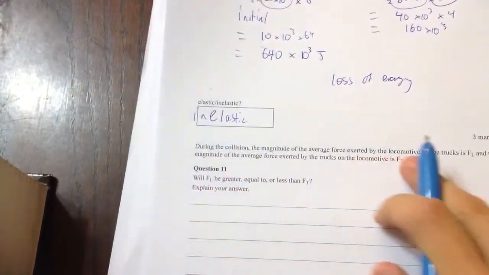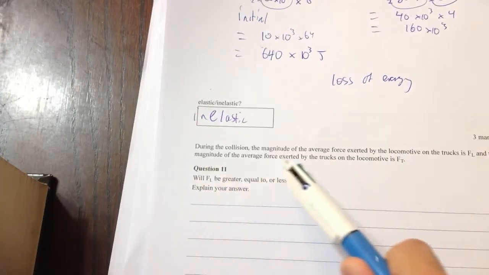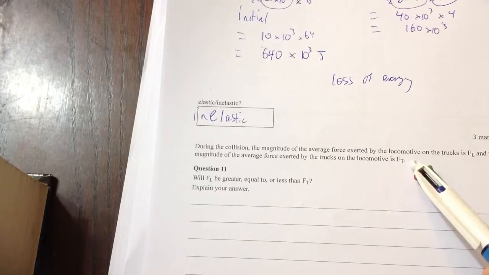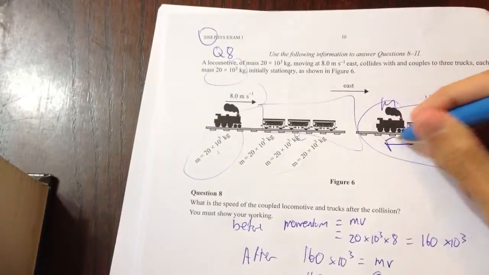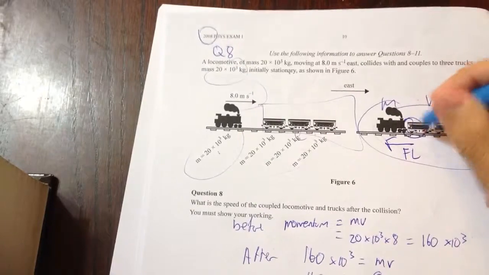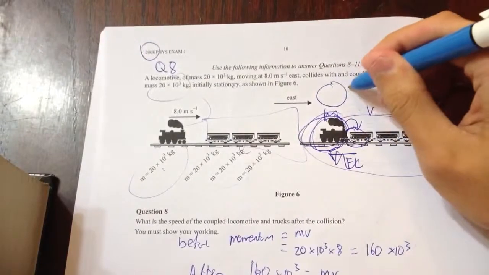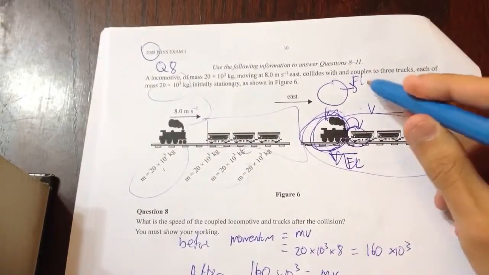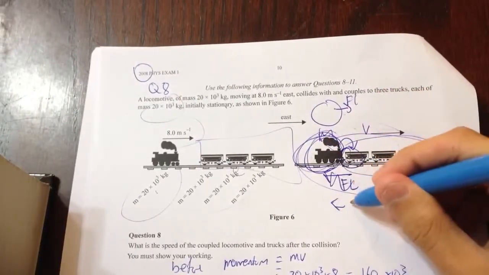During the collision, the magnitude of the average force exerted by the locomotive on the trucks is FL. The magnitude of the average force exerted by the trucks on the locomotive is FT. So the locomotive is affecting the trucks by FL, that's the average force, and the trucks are affecting the locomotive by FT.